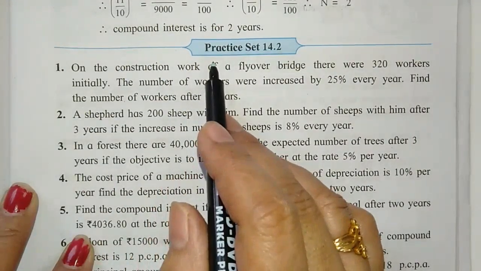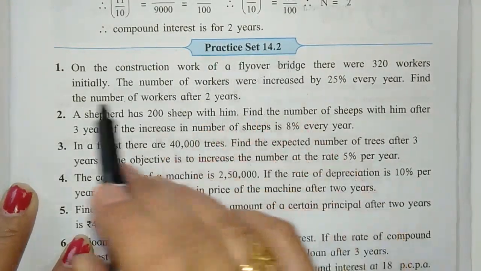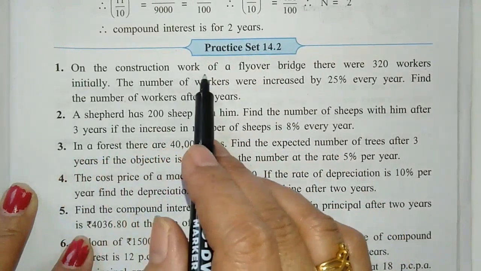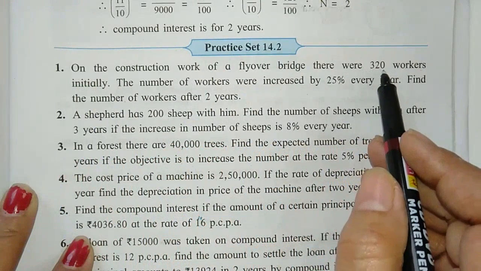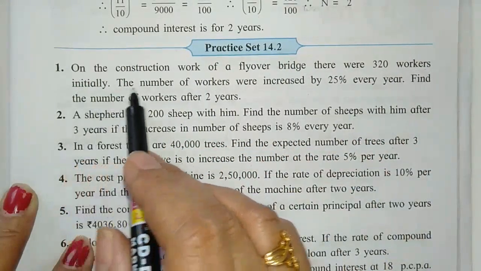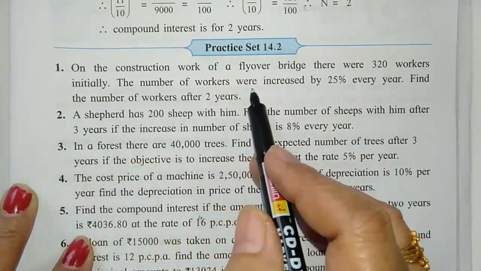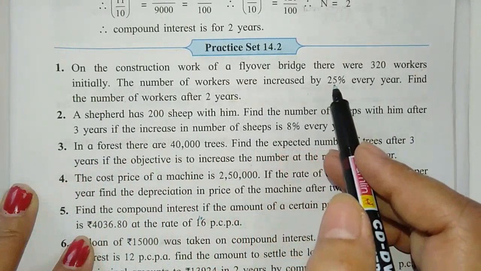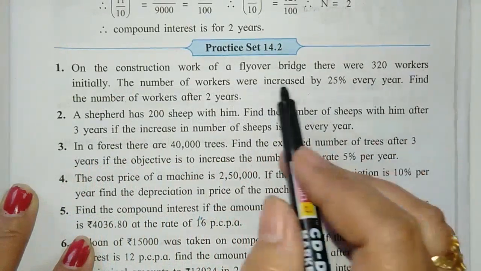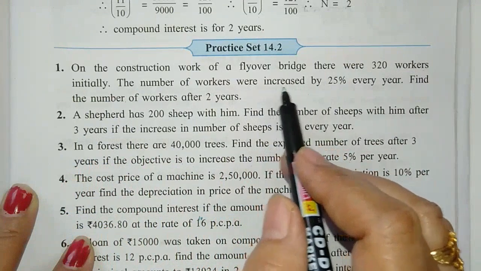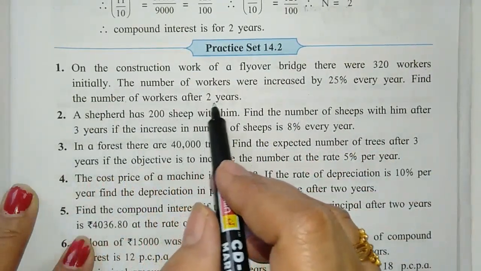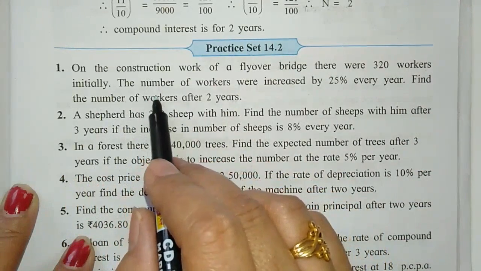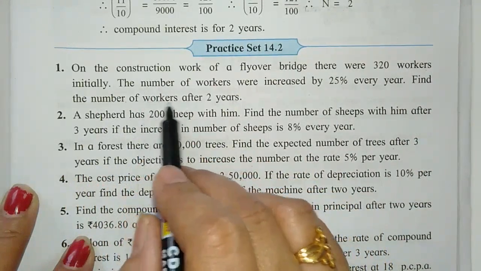Let us move to practice set 14.2. See the first question. On the construction work of a flyover bridge, there were 320 workers initially. The number of workers was increased by 25% every year. Increase means R is taken as positive. Find the number of workers after 2 years. So here we have to find out the A because total workers is asked.